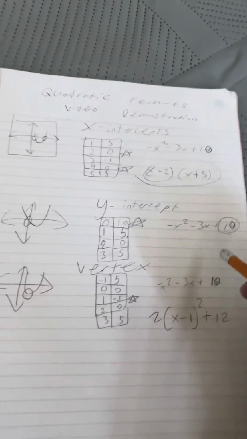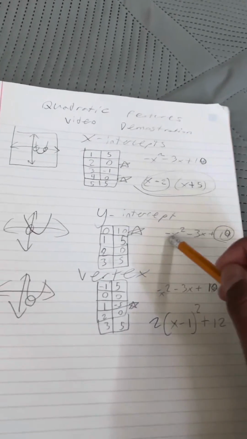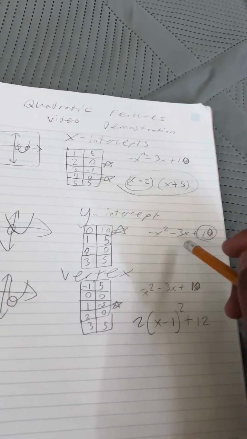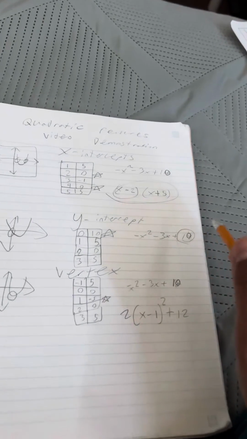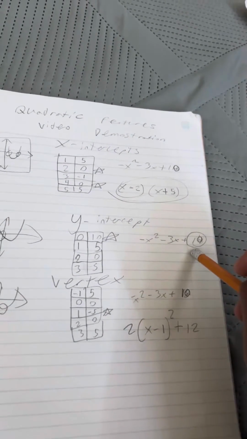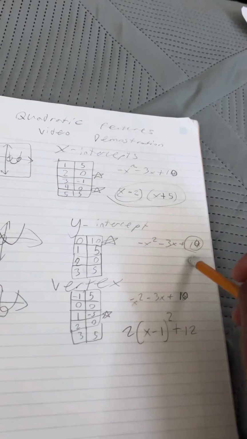And then you can see the y-intercept in standard form in an equation, because it's just that little bit, your c, where there's no variable or x. So in this case, it would be 10, because that's your c.